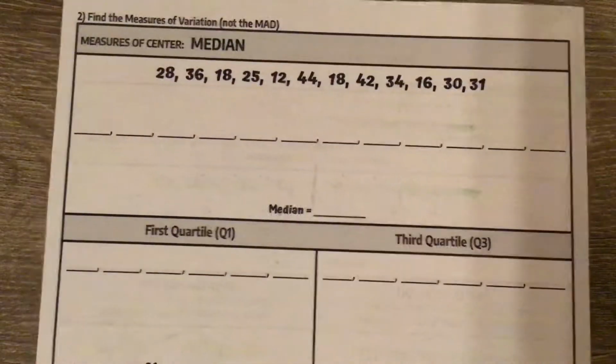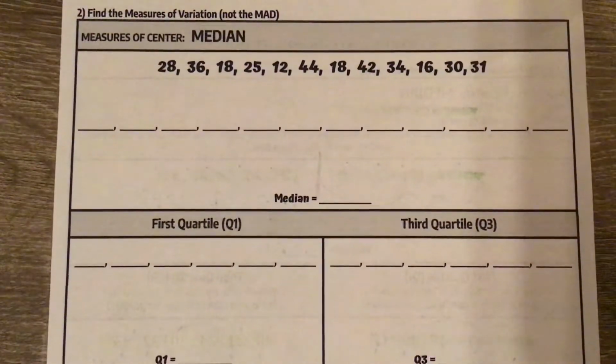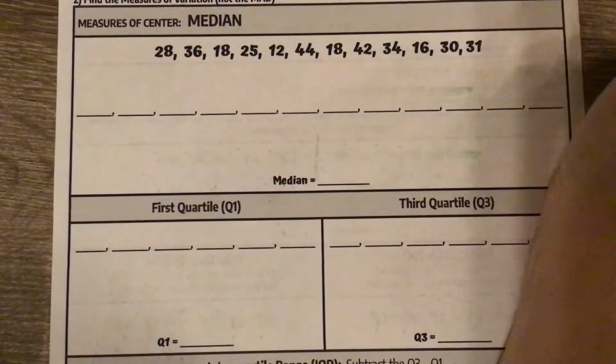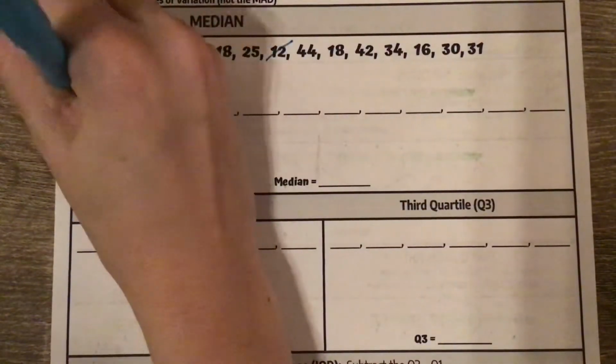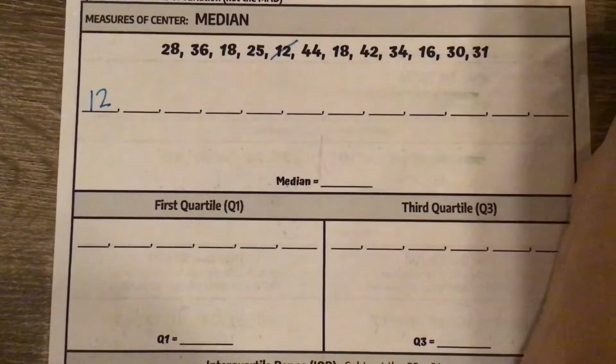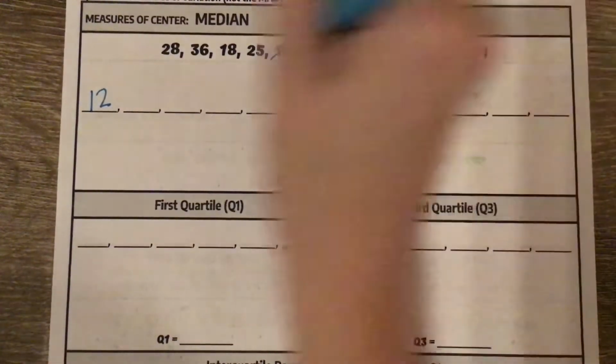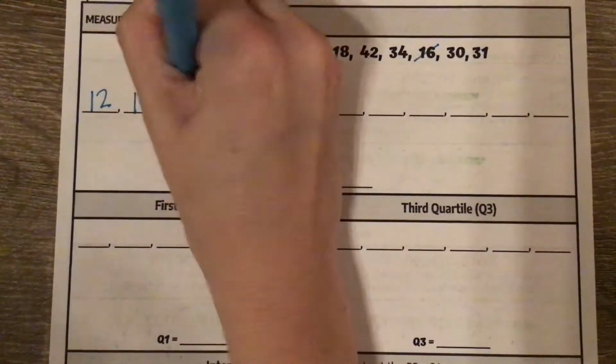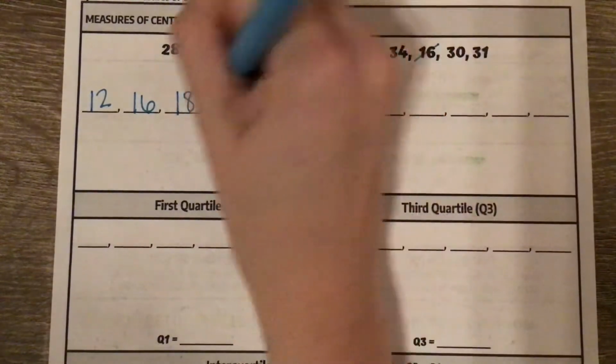Let's try another example. This time it was not put in order from least to greatest for us, so we're going to do that here. So I'm going to cross off. My lowest number is 12. Then we've got 16. Then 18. Then another 18.